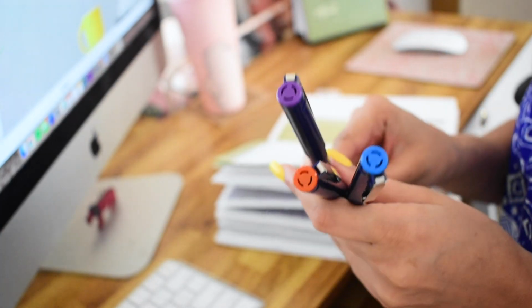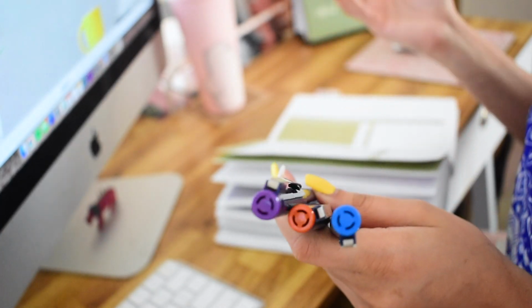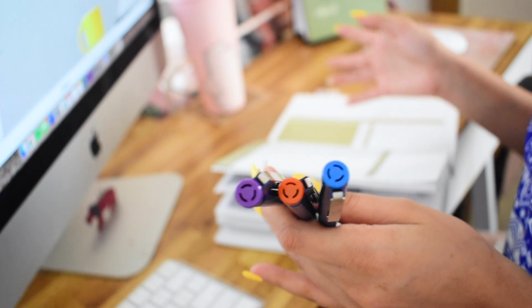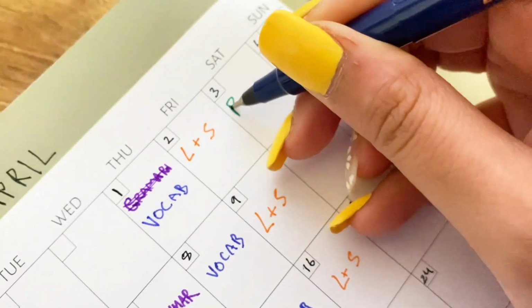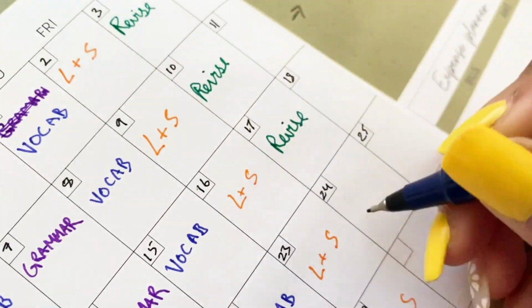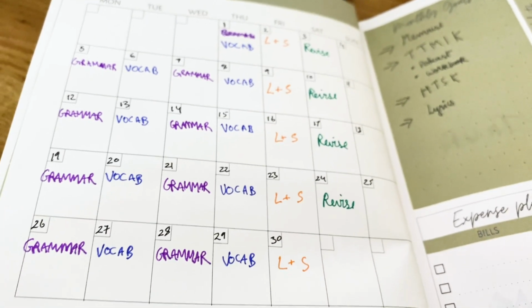So I've picked these colored pens to color code my routine. Of course, this is not necessary, but there's no harm in making this process fun. So I feel much better after creating my study routine. I feel so much more in control of how I can go about studying and understanding the language in a very organized manner. So yeah, the main part is done.